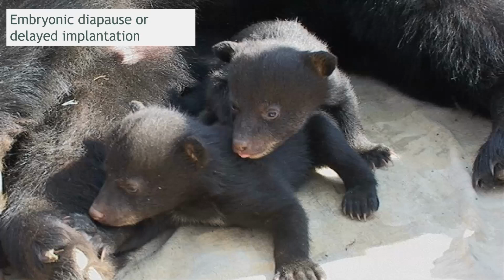The fertilized egg does not implant in the side of the uterus, in the uterine wall, but instead waits to implant. After some period of a couple months, the fertilized egg implants and then development starts. There's no development that occurs until the implantation occurs. Once it implants and develops, the mom gives birth. And then, of course, she's in the den with the babies and she's nursing the babies, right?